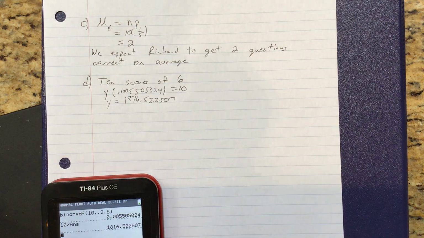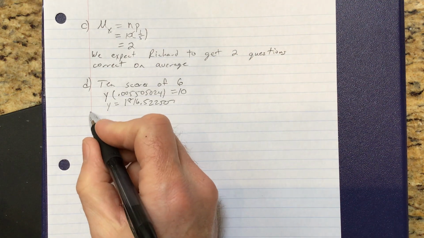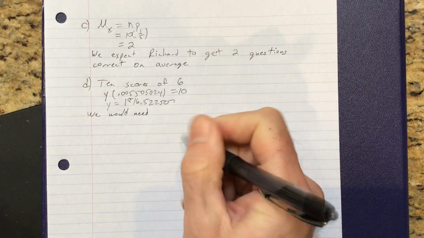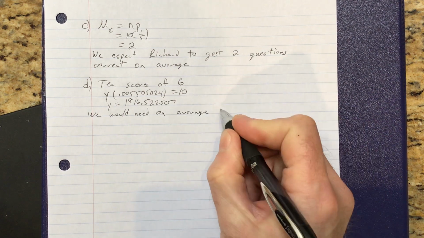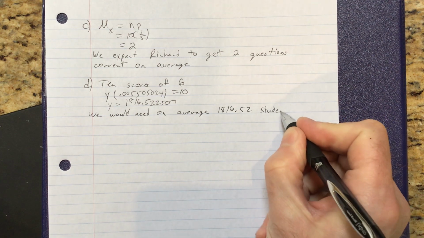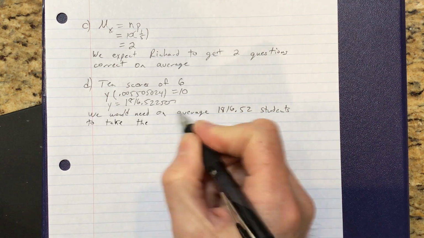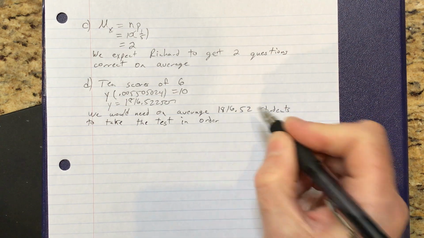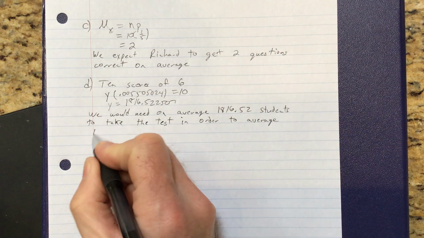Okay, so we'll round that. Well, we can leave it like that. We would need, on average, 16.52 students to take the test in order to average 10 scores of 6.